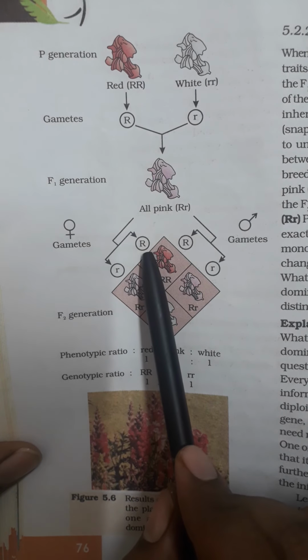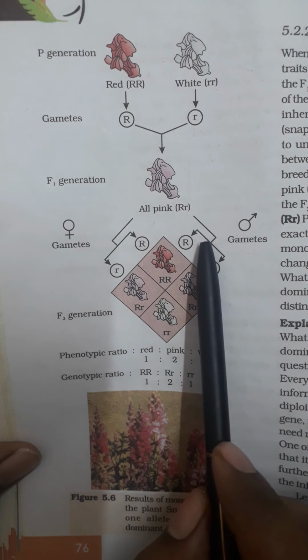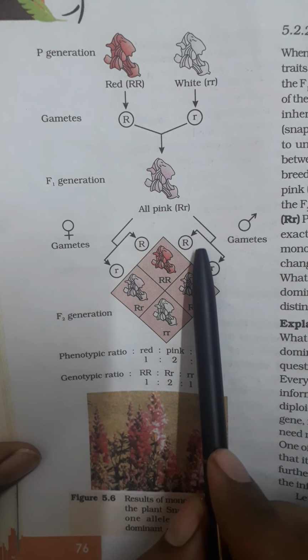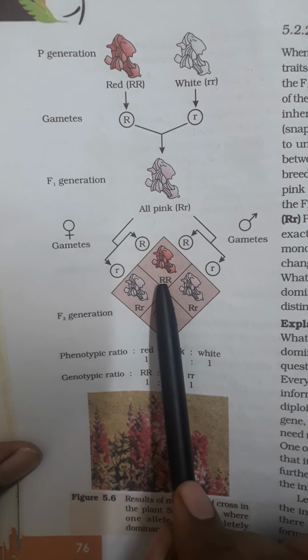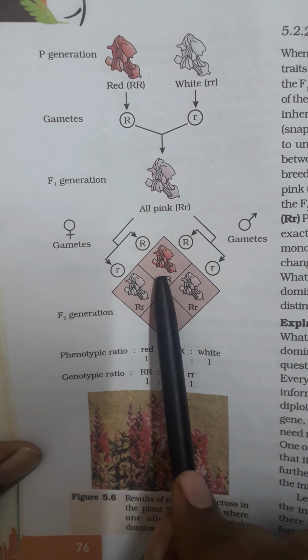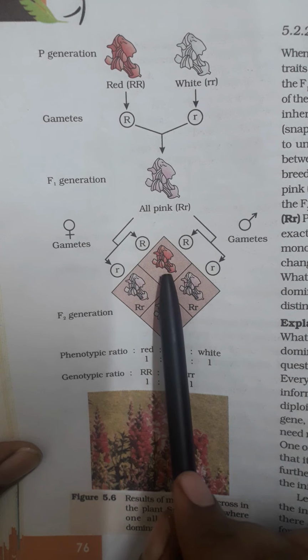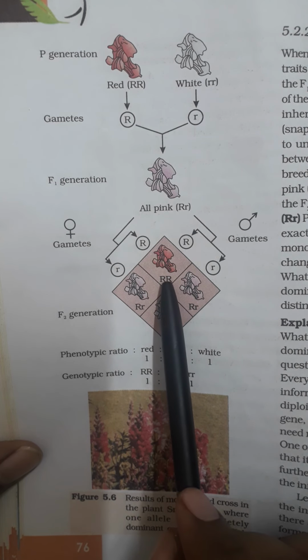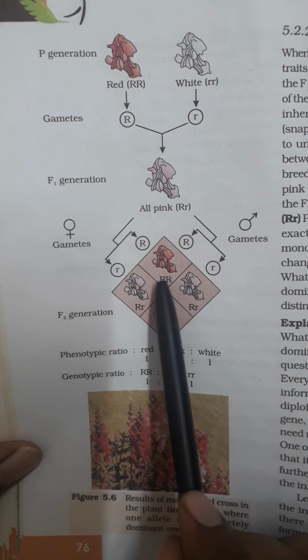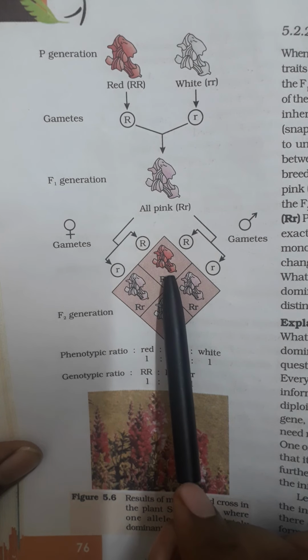So a capital R containing female gamete fuses with a capital R containing male gamete. The genotype of this progeny is capital R capital R. The plant with this genotype produces red color flowers.